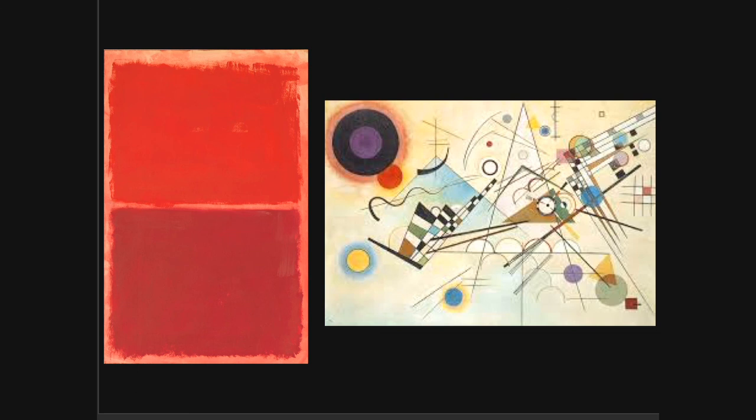But which one are you more attracted to? If you said Kandinsky, that's because it has variety. And unity and variety are those 2 principles that are often discussed together. Because ultimately, an artwork must contain both unity and variety to be a successful work of art. And there needs to be a balance between the 2 principles.